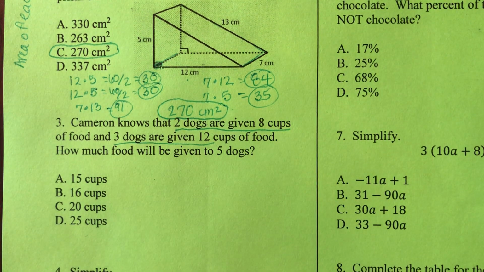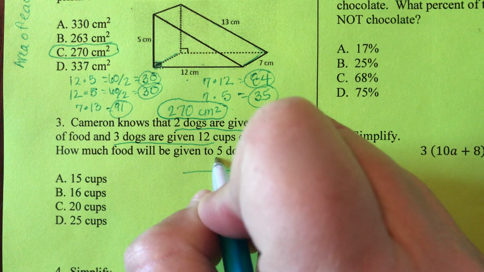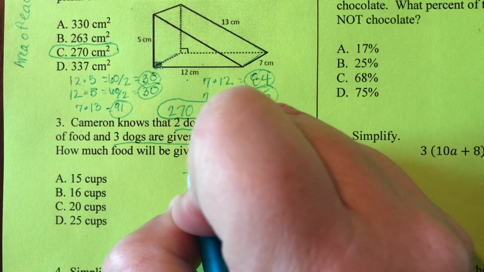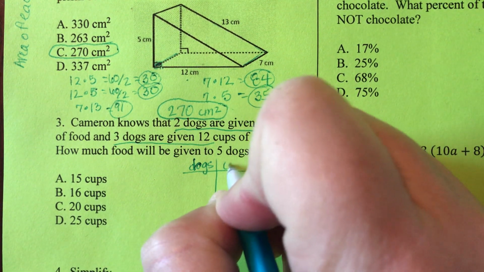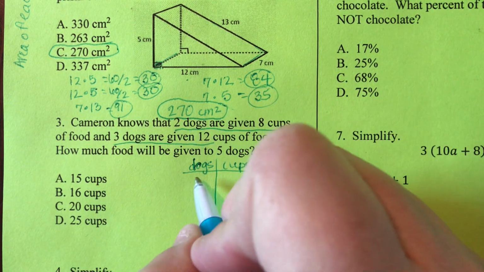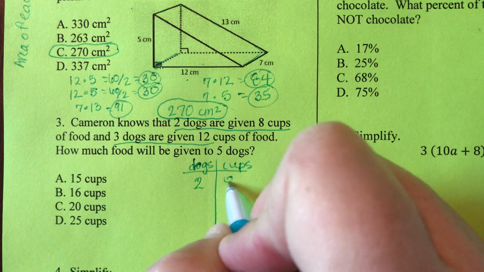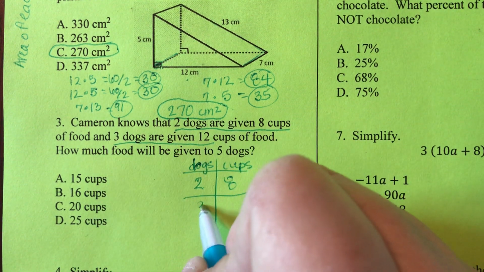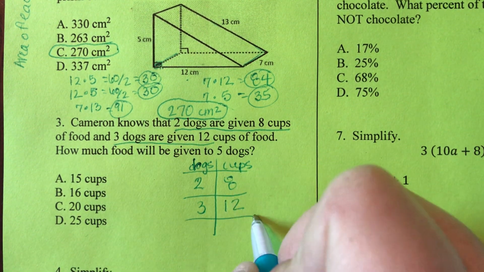So what would probably be the best thing to do to solve this? We need to make a table. So I'm going to make a table. We've got dogs and cups. My first one is 2 dogs, 8 cups. Then I have 3 dogs, 12 cups.